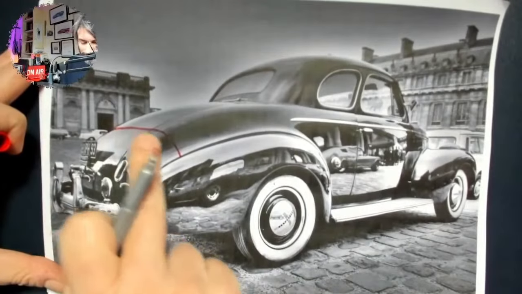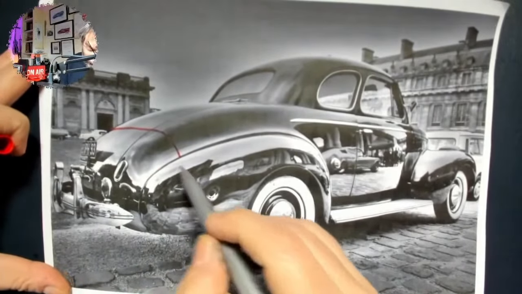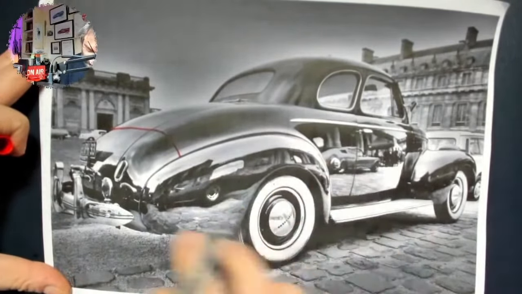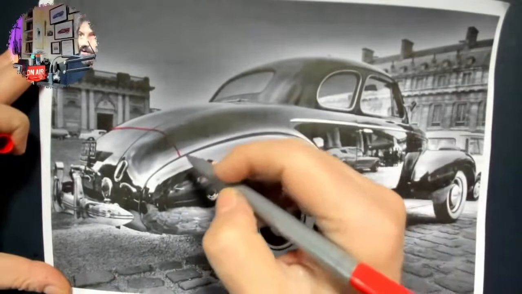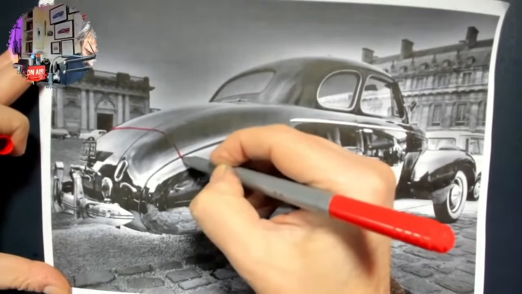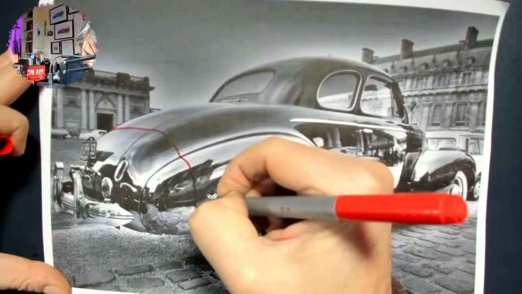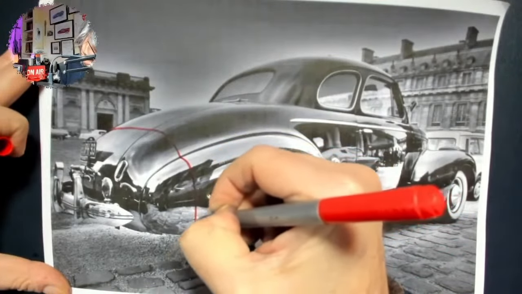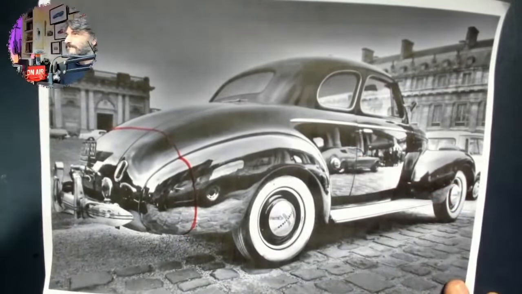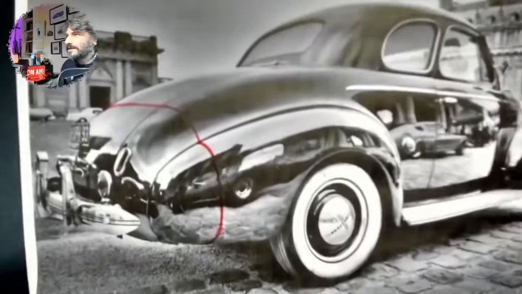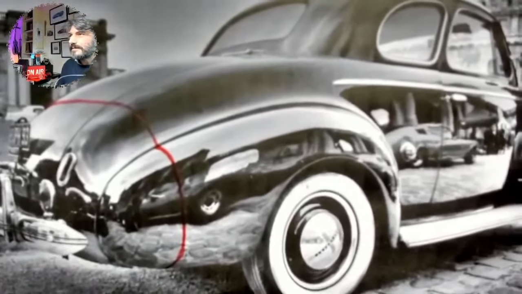Can you see? And then according to how I see the picture here, so the reflection, the shading and everything, I know that the other one is gonna be like this, and then it comes like that. You see? Wait, I am a little bit closer so you can see better. Okay?